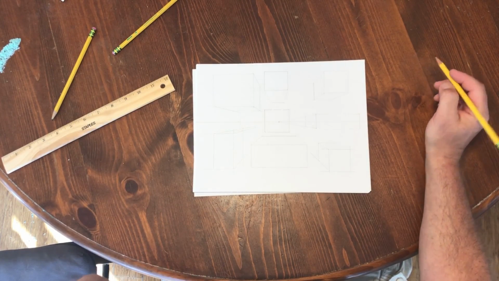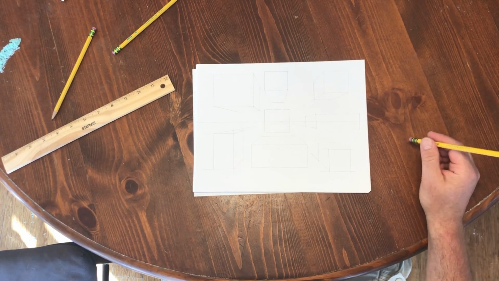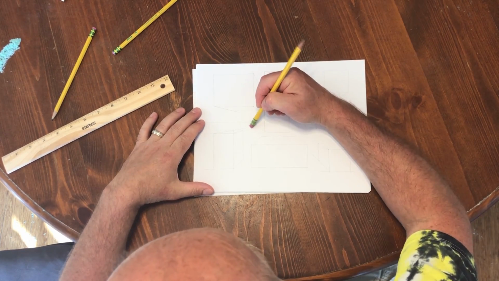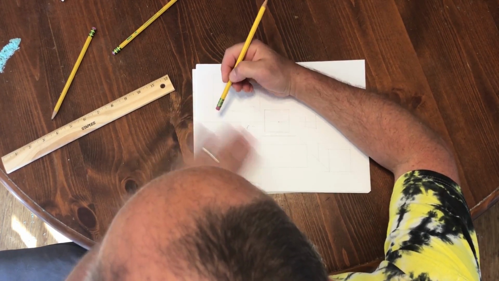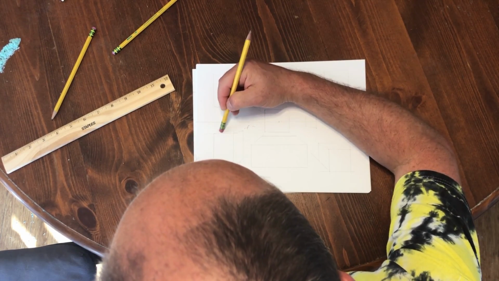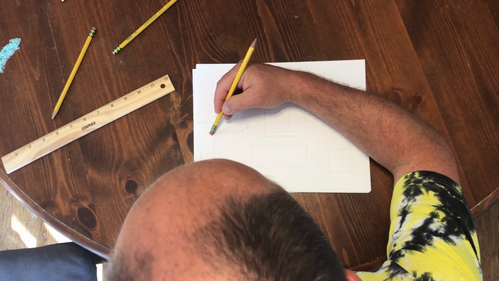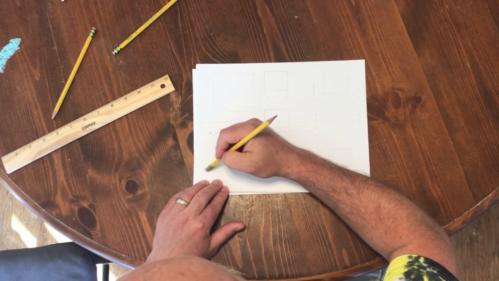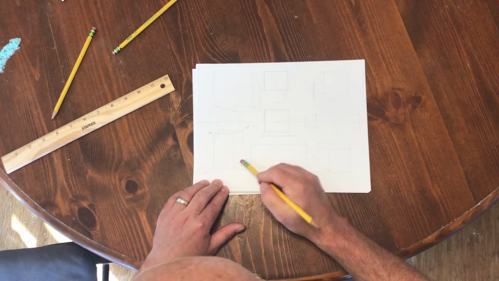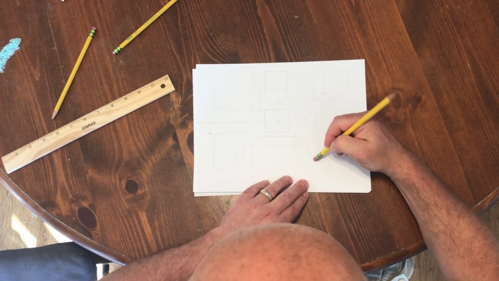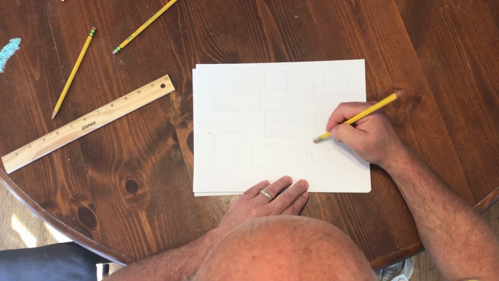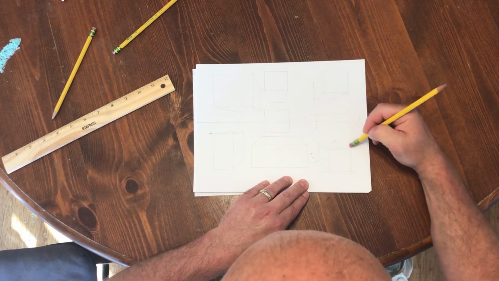Okay, so now I've drawn all 9 boxes, and I have some lines that I can easily erase, because either you drew it with a hard pencil or you drew it as lightly as you could. Those of you who don't have a hard pencil, just barely put the pencil on the paper to draw the line. You need to draw the lines 100% erasable.